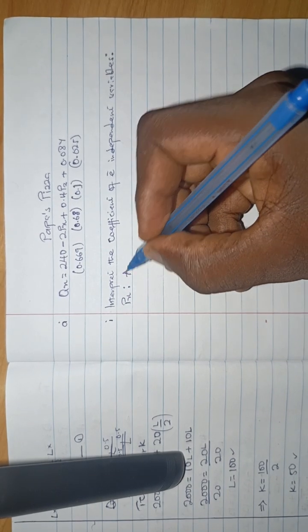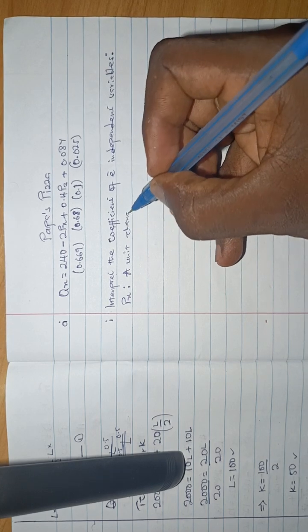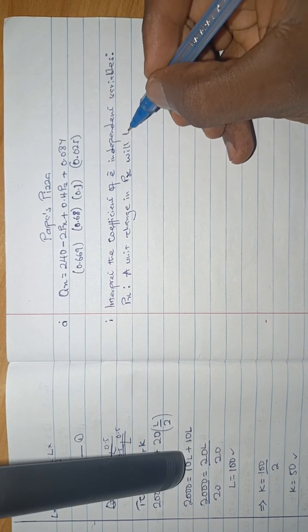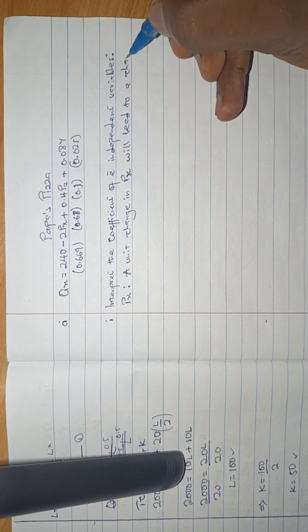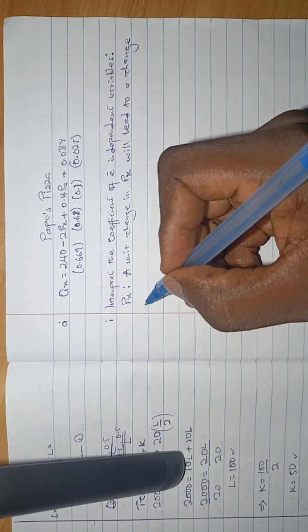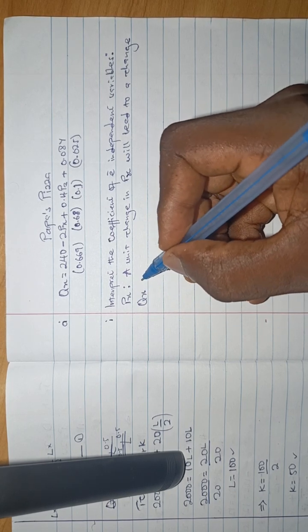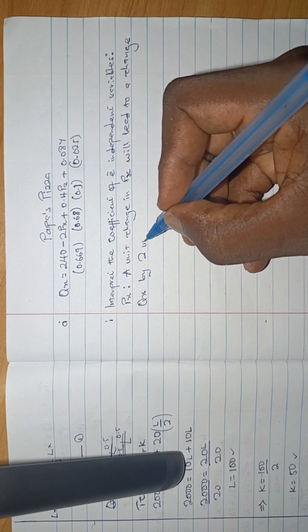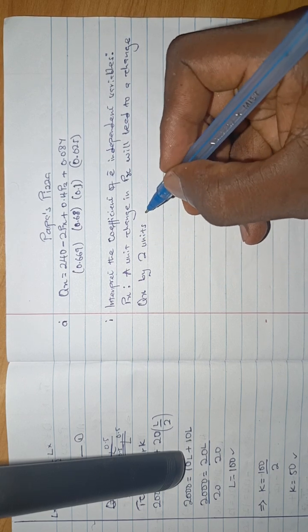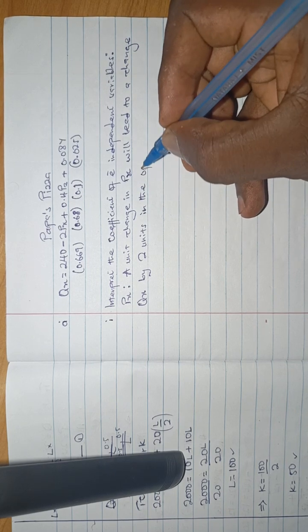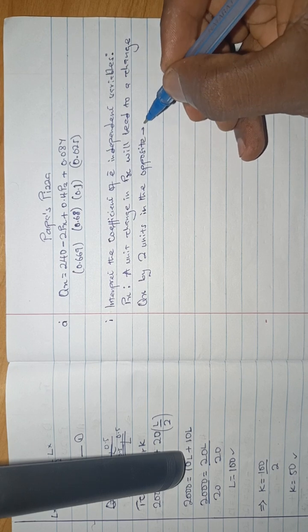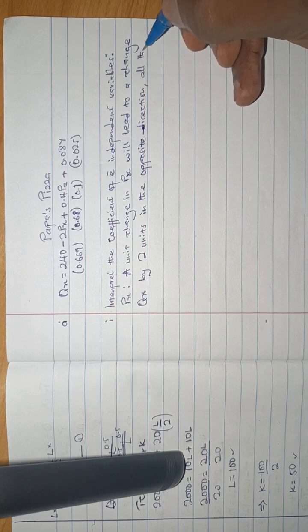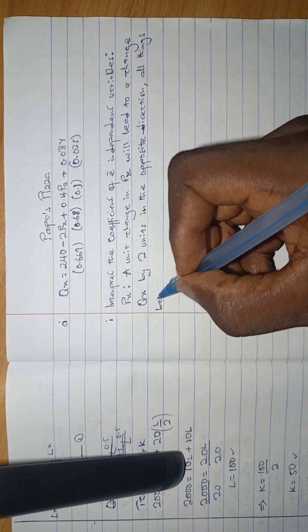Then you state: a unit change in Px will lead to a change in Qx by 2 units in the opposite direction, all other things being equal.